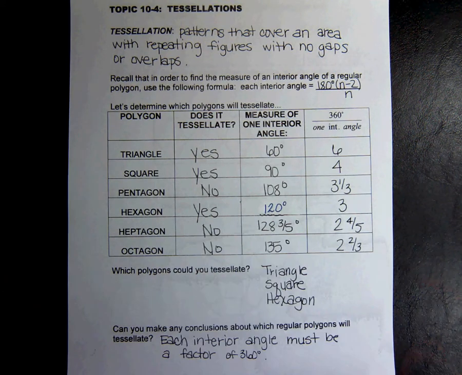What we need to understand is that if you want to make something that tessellates using a regular polygon, regular basically means that the polygon has all the exact same side measurements, and the angle measurements of each interior angle are also the same. There is a formula you can use to find the interior angle of regular polygons, and that is 180 times the number of sides minus 2, all divided by the number of sides. So fill in your chart, where we're going to determine which of these polygons will tessellate.